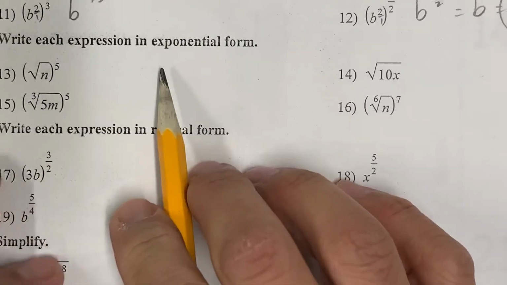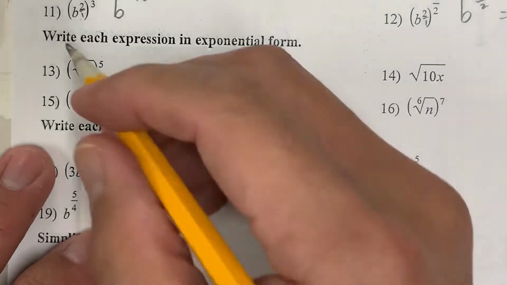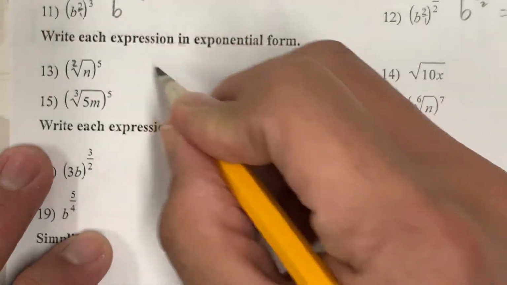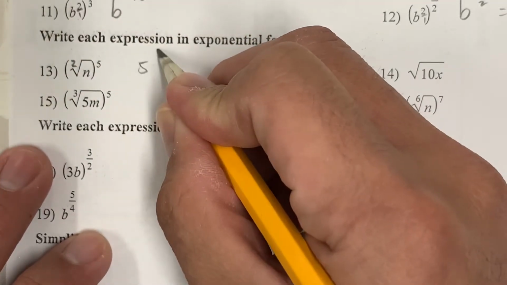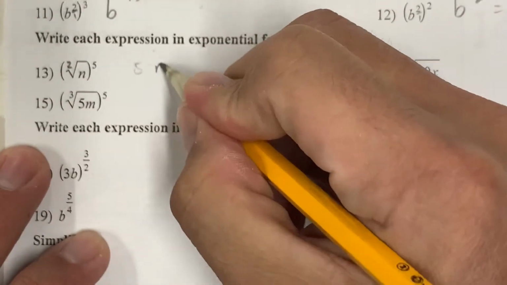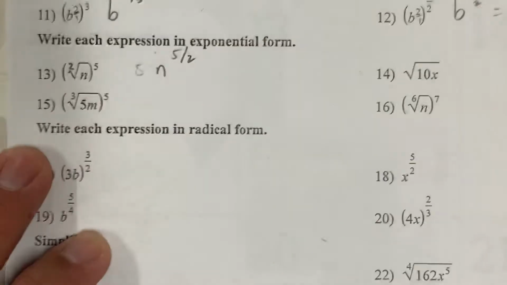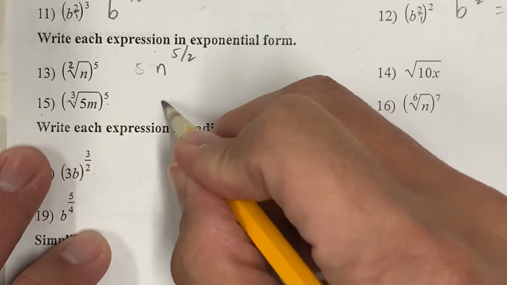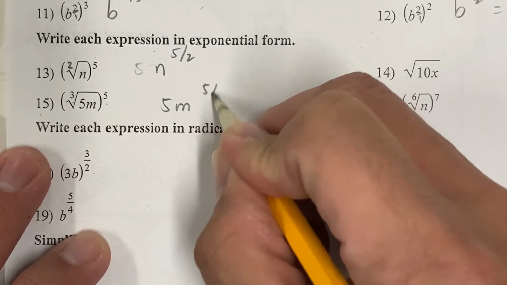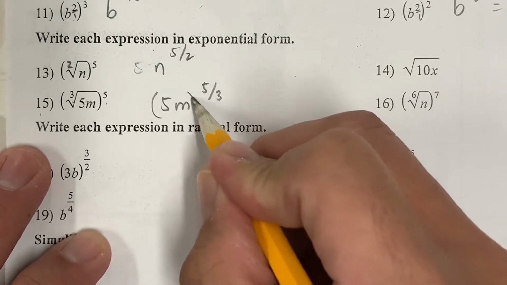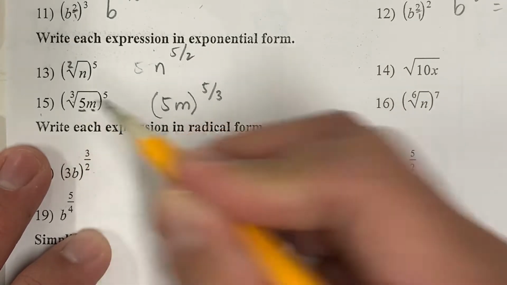Write each expression in exponential form. For number 13, remember guys that there's an imaginary index of 2 here. So therefore, this is 5 raised to, no, I'm wrong. Sorry. N raised to 5 halves. Okay. For number 15, the index is 3, the power is 5. So 5m to the 5/3. But do not forget to write the parentheses because you have a coefficient and a variable there.